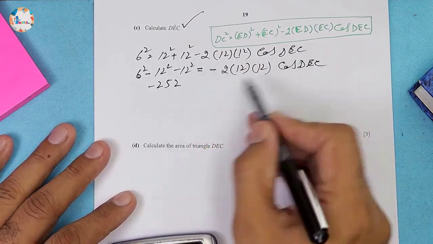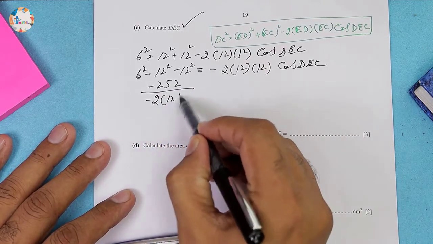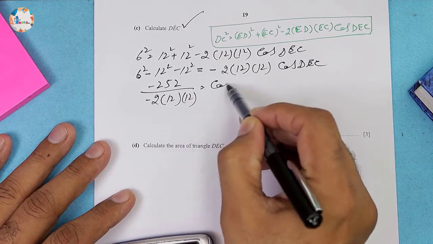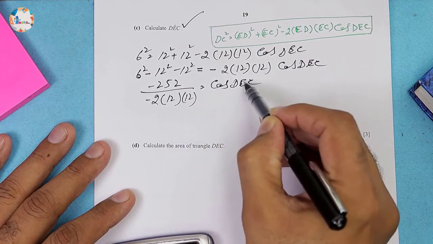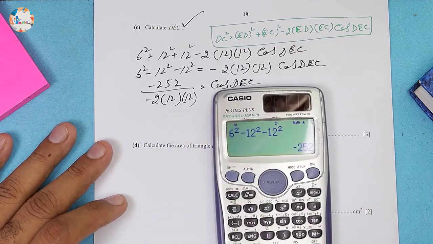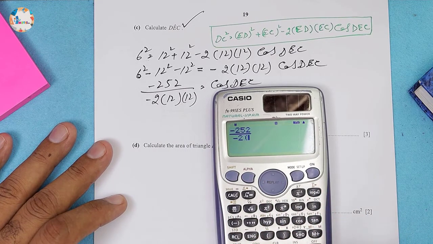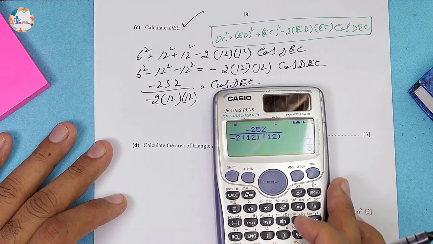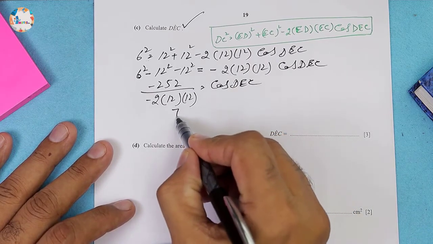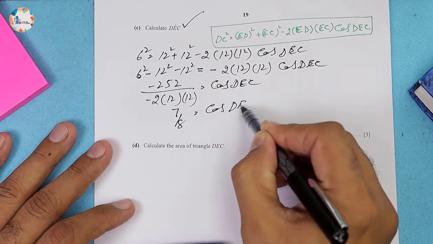Then we divide: minus 252 over minus 2 into 12 into 12, and this results in 7 by 8. So this is cos of DEC.